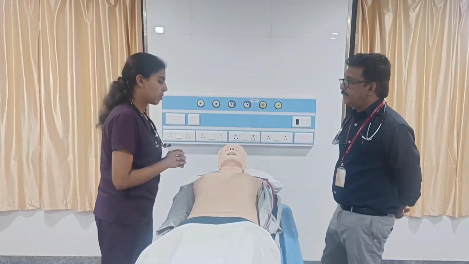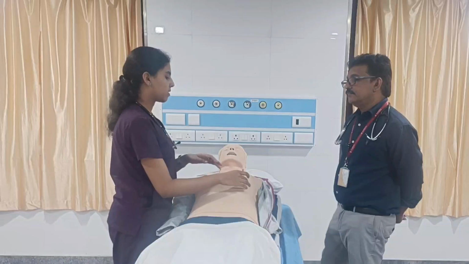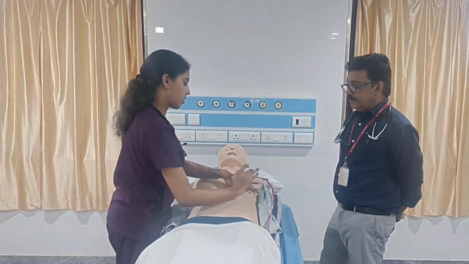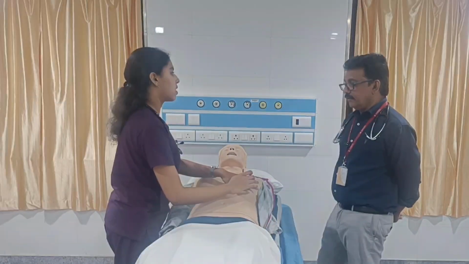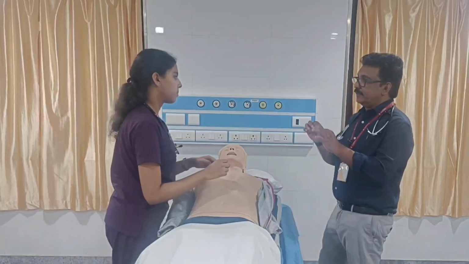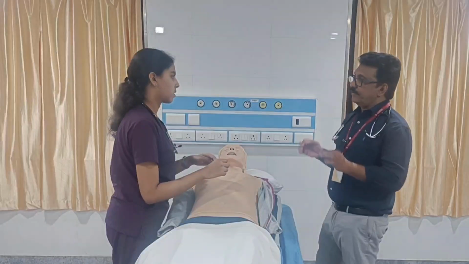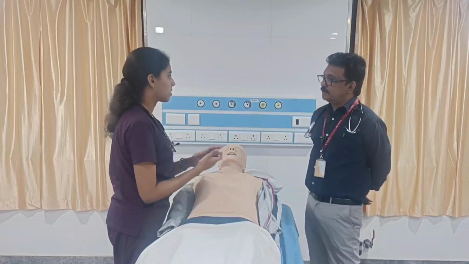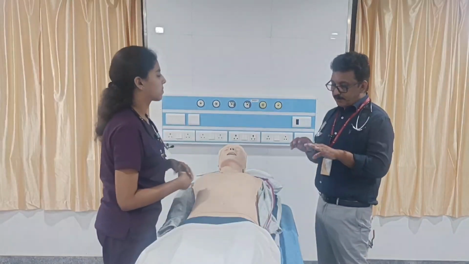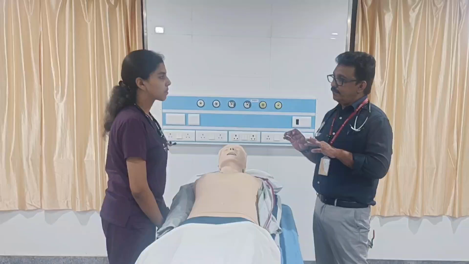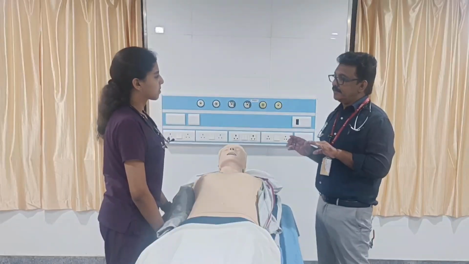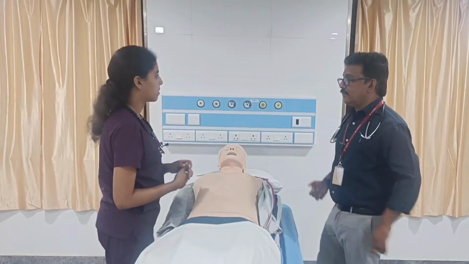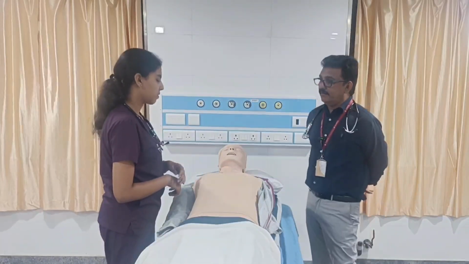Then percussion. We'll start with the apex itself, the place where we felt the apical impulse. You just move your wrist. What are you going to say when the apical impulse and percussion note are at the same point? The dullness corresponds to the apical impulse. Sometimes you get a dullness and the apical impulse is more medial to the dullness. That means he may have pericardial effusion. But here both are on the same side, so there is no possible pericardial effusion.